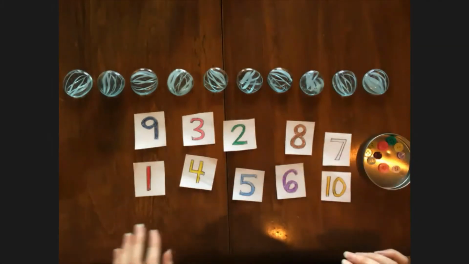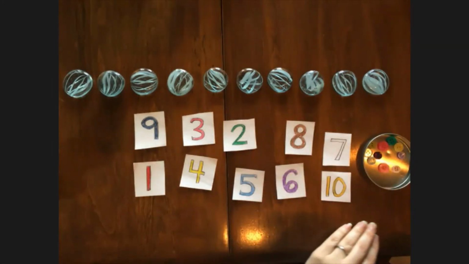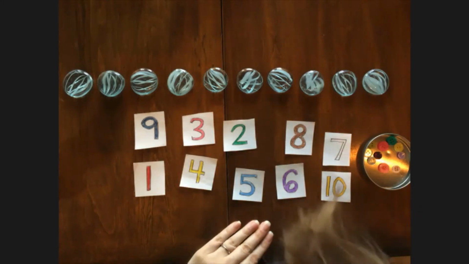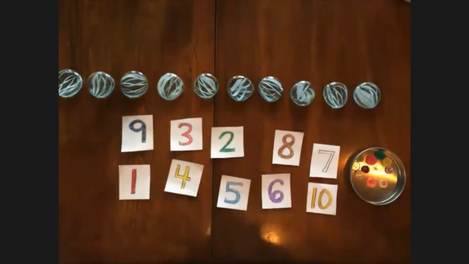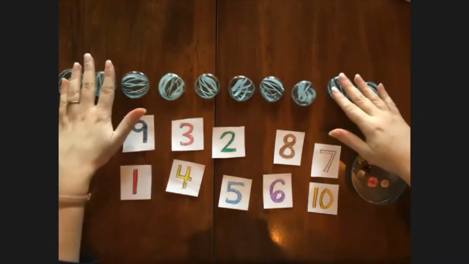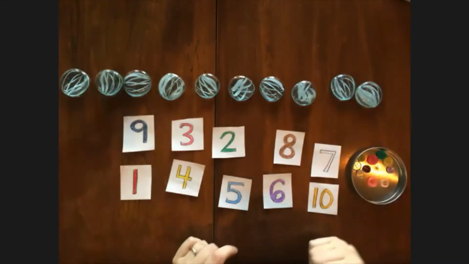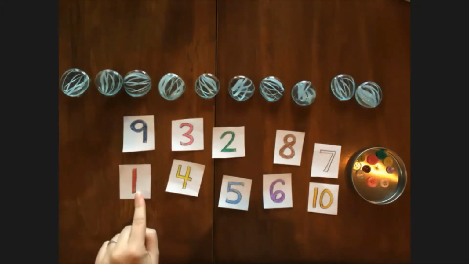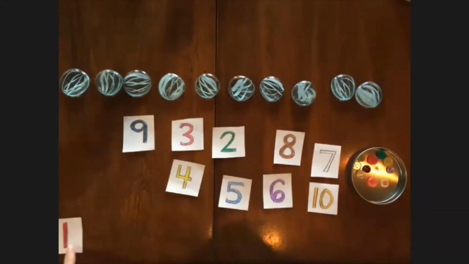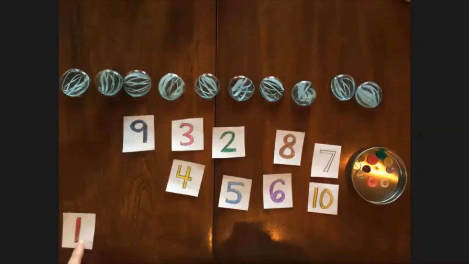Okay, let's put them in order down here at the bottom of our workspace. Slide just a little bit so you can see. All right, so let's find 1. Do you see the red one? Let's look, oh, there we go. Let's look for 2.